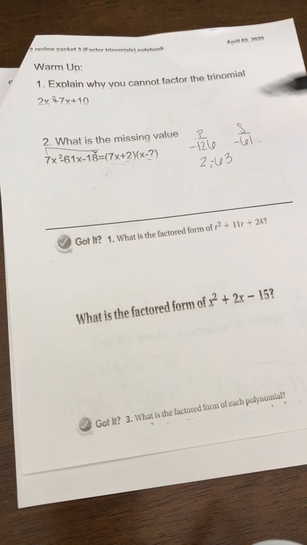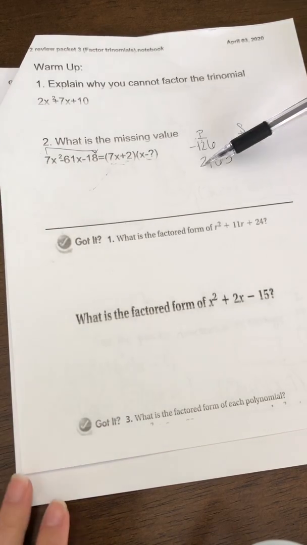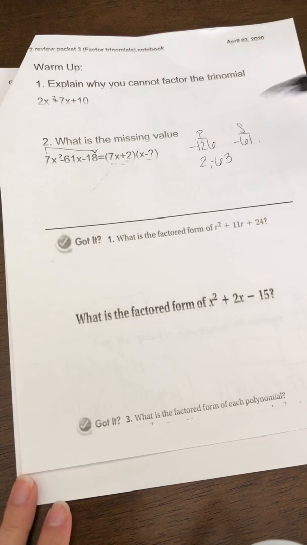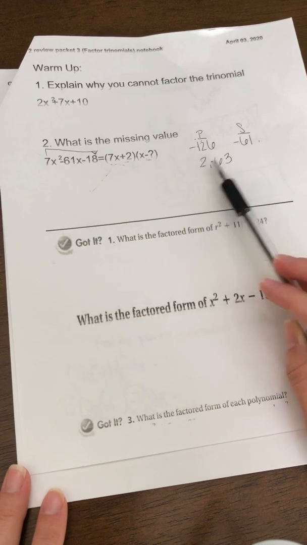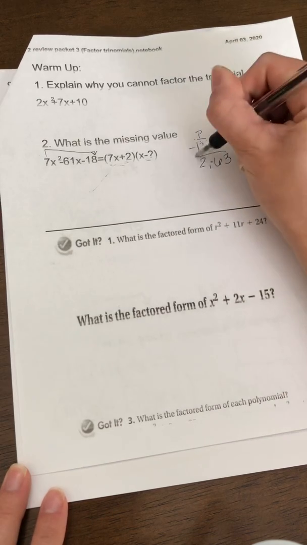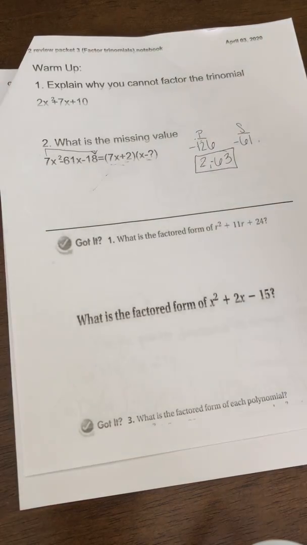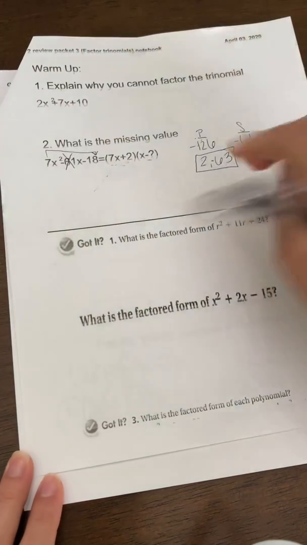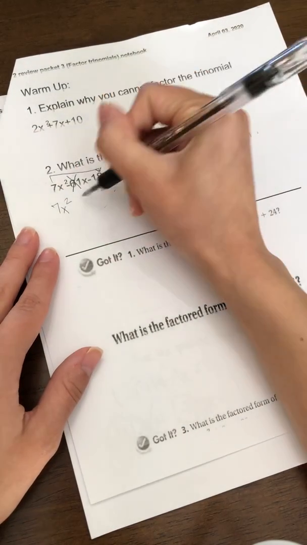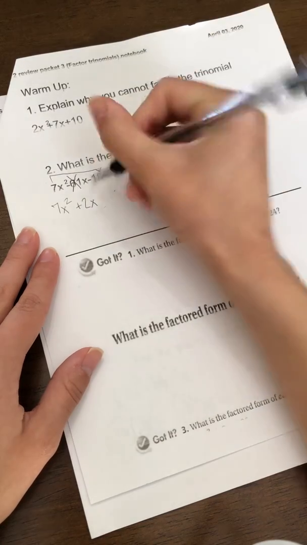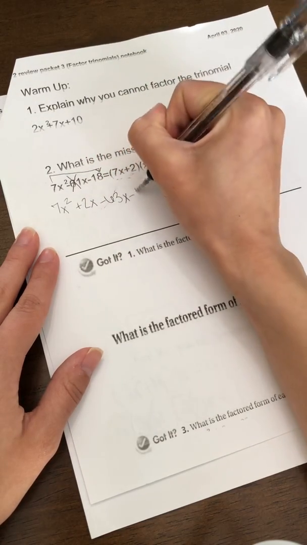So you had to find two numbers that multiply together to give you negative 126, but then add to give you negative 61. I started off with dividing 126 by 2, and I got 2 and 63. If I make the 63 negative, those will add to give me negative 61, and those numbers will multiply to give me negative 126. So that's my pair. Once you find your pair, you replace the middle number with these two numbers. So I have 7x squared, but now I have 2x, negative 63x, and then minus 18.